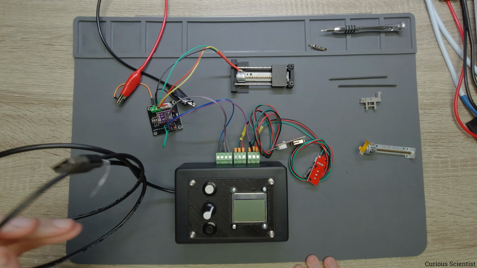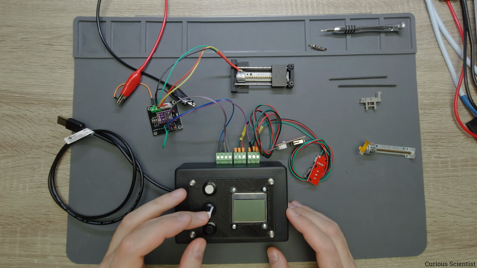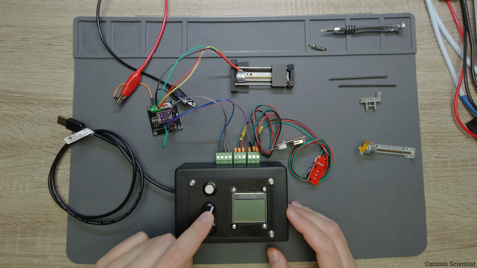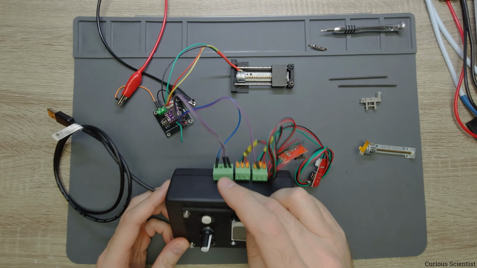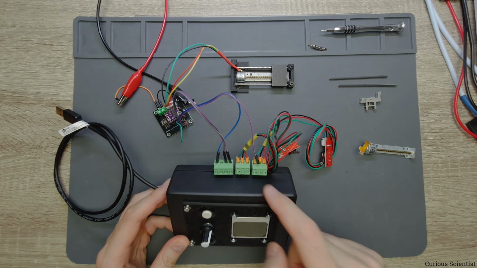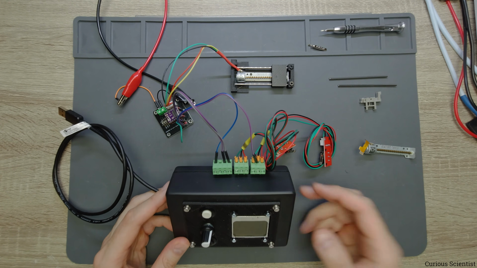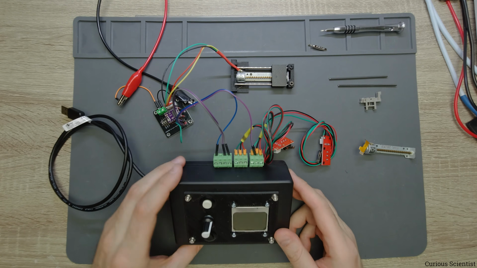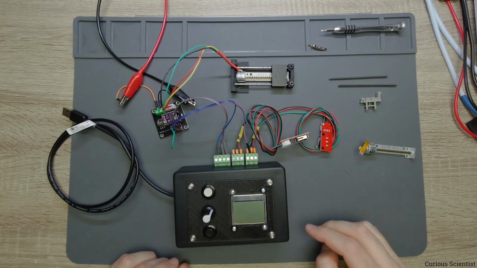It has a nice USB cable. As you can see, we have buttons and a rotary encoder with a button as well. And we have a small display which shows us all the necessary information. And then we have these very nice terminals which have different functions. We have two limit switches, for example, so we have terminals for them.